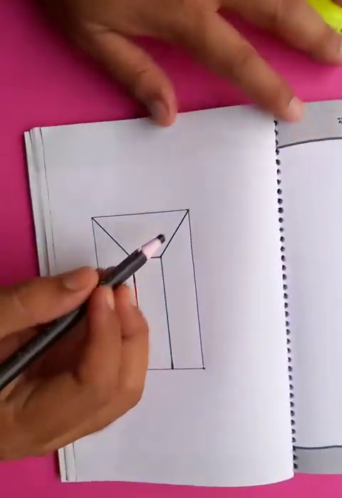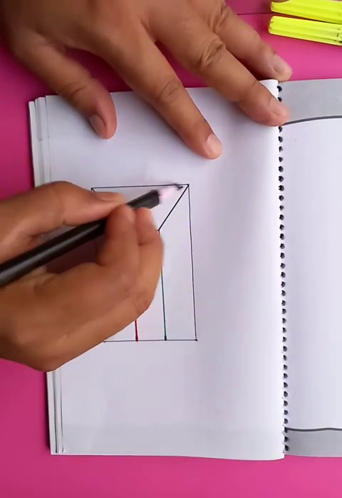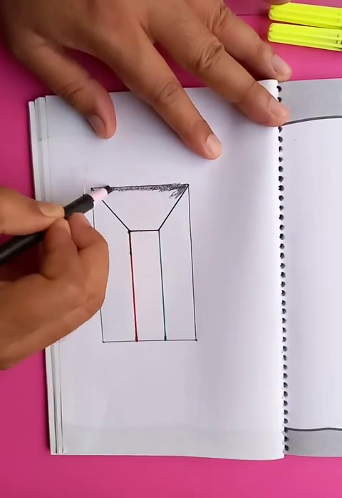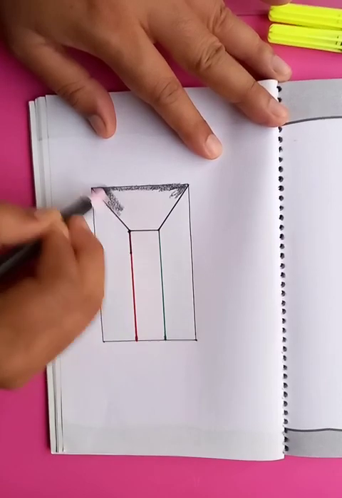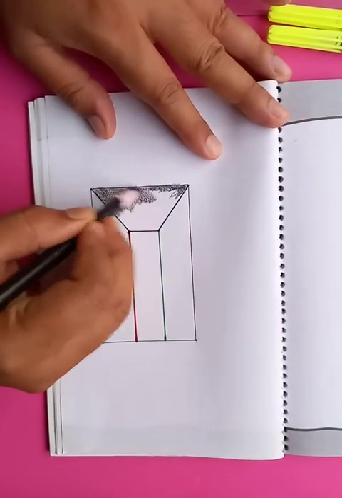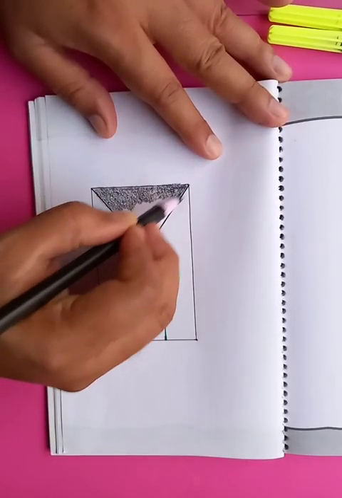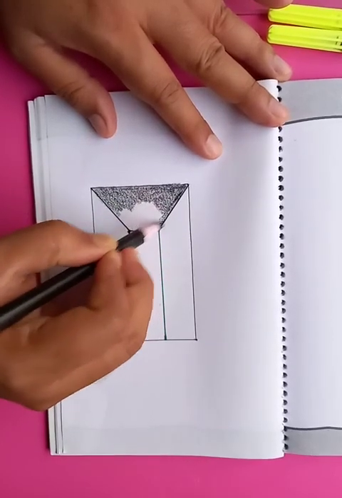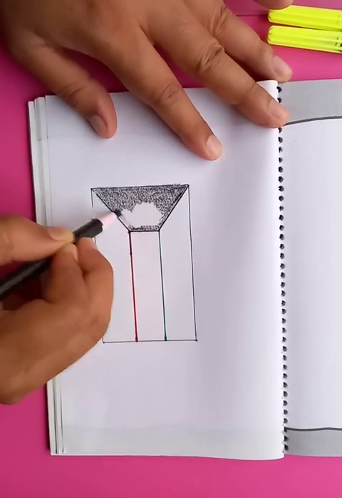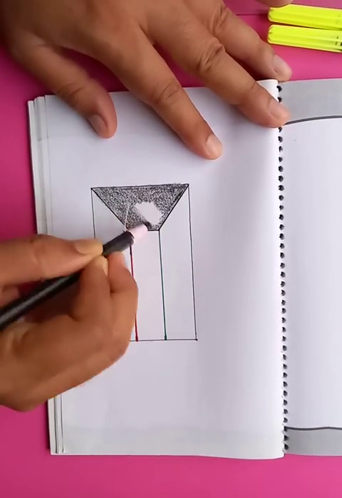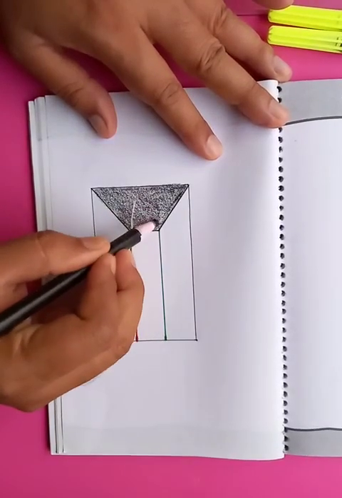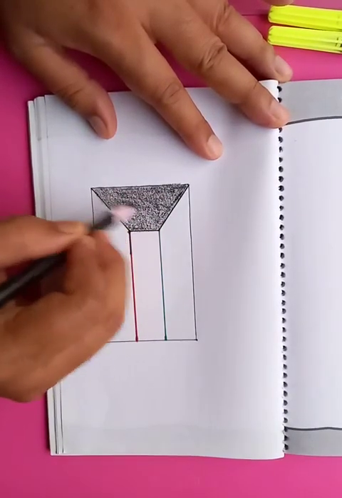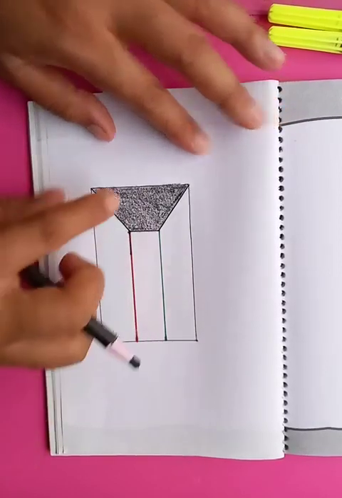Let's fill up the black part in the left side. So the black part is complete.